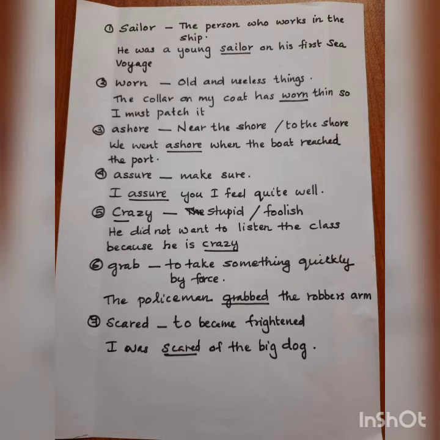Then the second word is worn, old and useless things. The collar on my coat has worn thin, so I must patch it. Then ashore, near the shore or to the shore. We went ashore when the boat reached the port. Assure means make sure. I assure you I feel quite well.